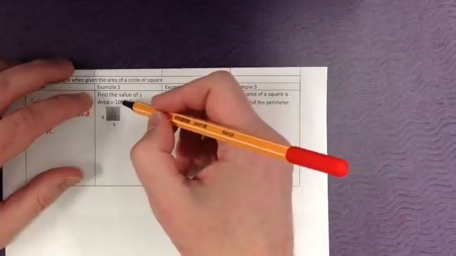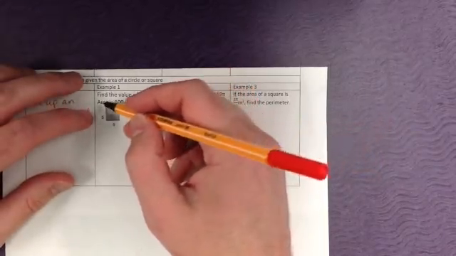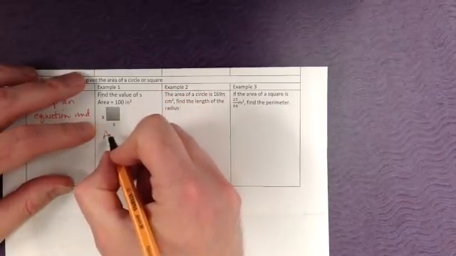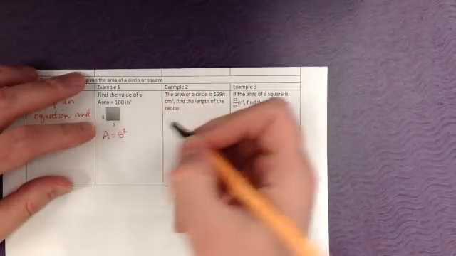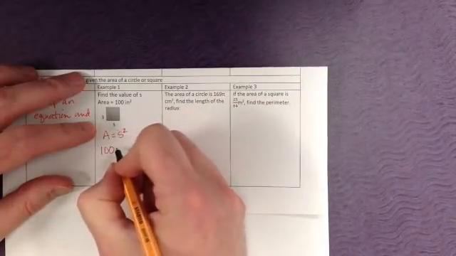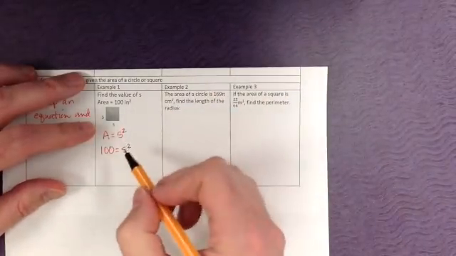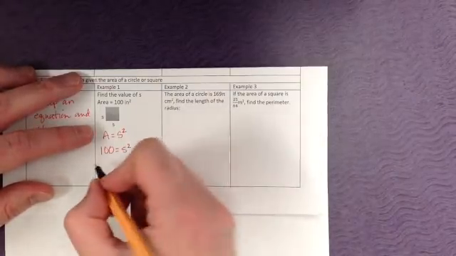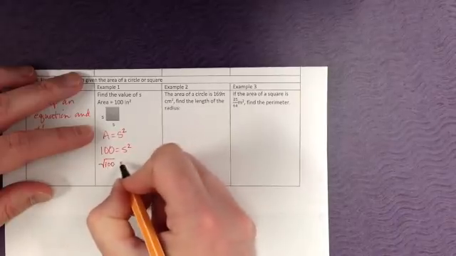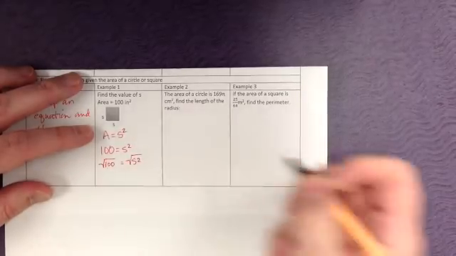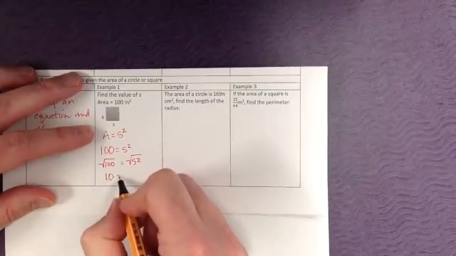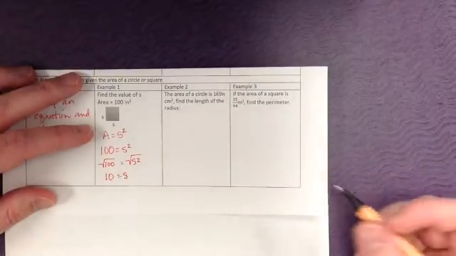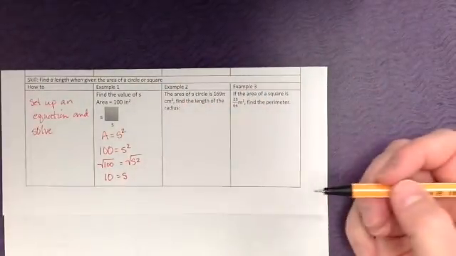So if I know that the area is 100, just like we did with those flower pots, then to find the length of one side, I say that the area of a square equals s squared. The area is 100, and that equals s squared. So if s squared equals 100, the opposite of squaring a number is to find the square root. So I'm going to find the square root of both sides. The square root of 100 is 10, and the square root of s squared is s. So the length of each side, s, equals 10. We'll work a whole lot more on that together.